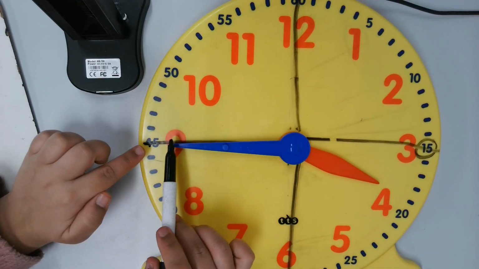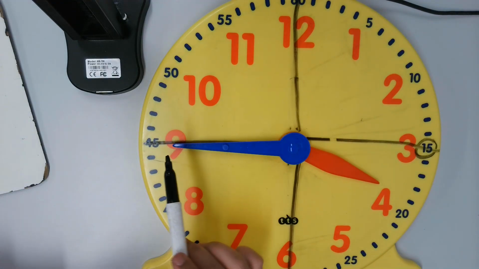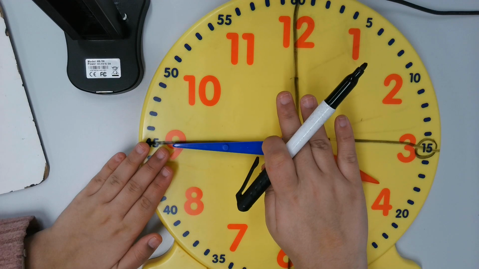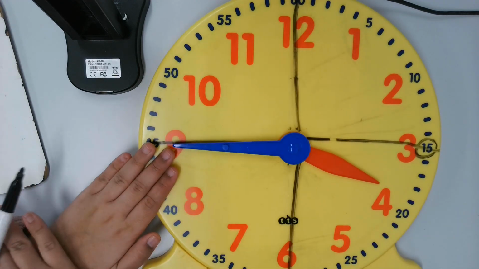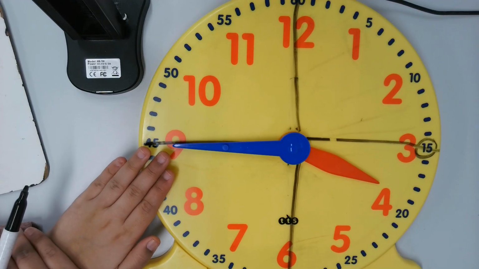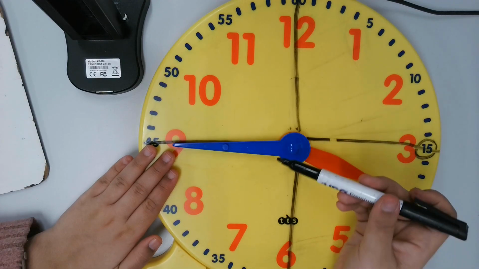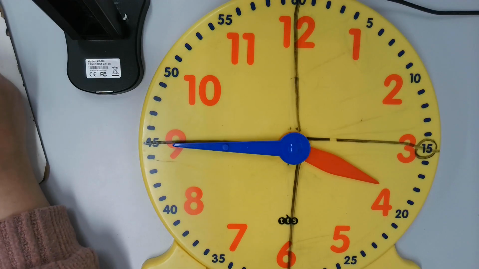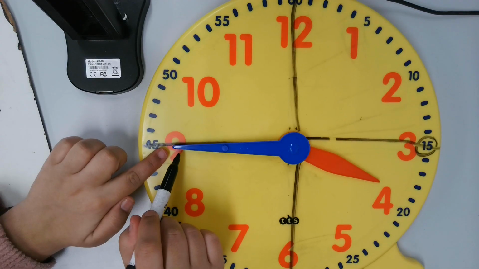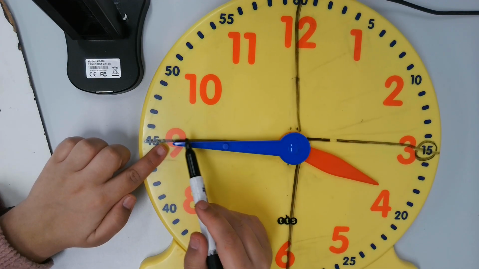When the minute hand is on 9, we call this quarter to because I'm now talking in terms of the next hour. I'm telling you that there is a quarter of the clock left until we reach the next hour. The hour after 3 is 4. It is quarter to 4. When the big hand is on 9, we call this quarter to, and then we think about the next hour. It is a quarter to 4.